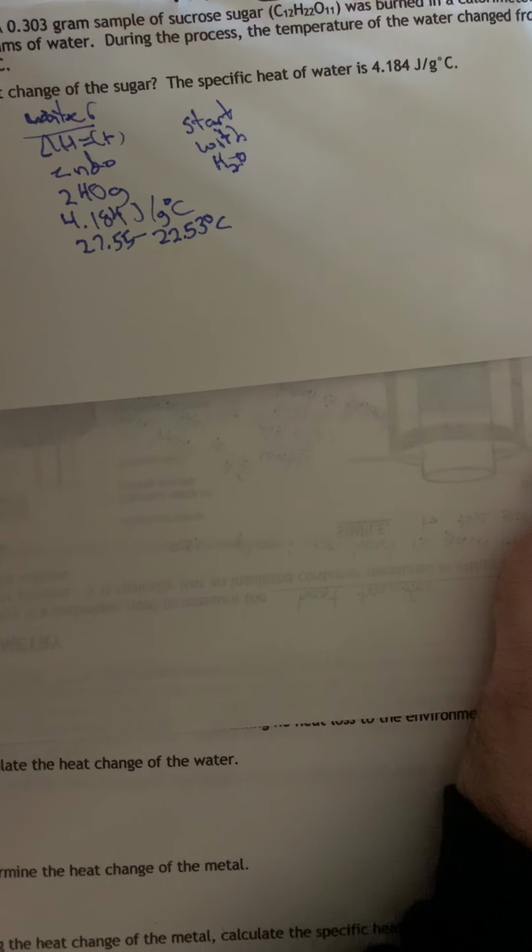Water. Oh, so glad you moved the paper, Mr. Harridan. Now you can actually reach it and write on it. Okay. We're going to do delta H equals m Cp delta T. Now you have to use the mass of the water. You don't use the mass of the sugar here. You use the mass of the water. So it's 240 grams, because the Cp of water is 4.184 joules per gram degrees Celsius. And you have a delta T here, when you subtract those two numbers, of 5.02 degrees Celsius.